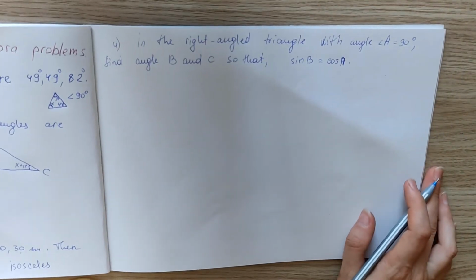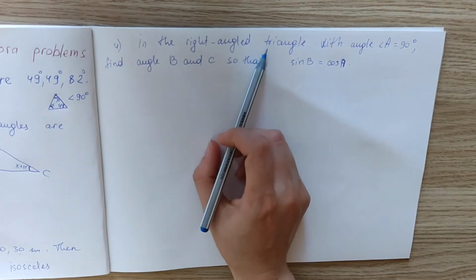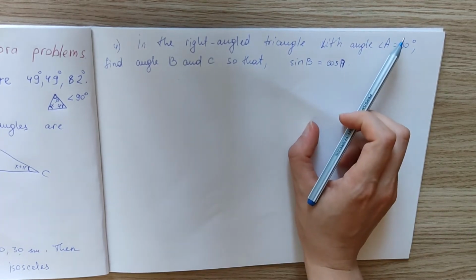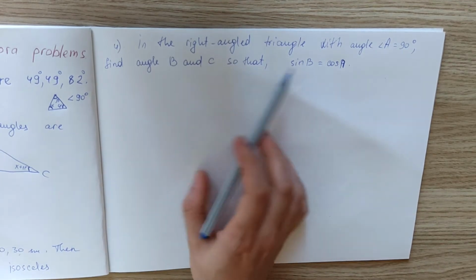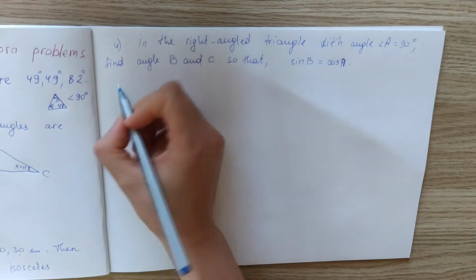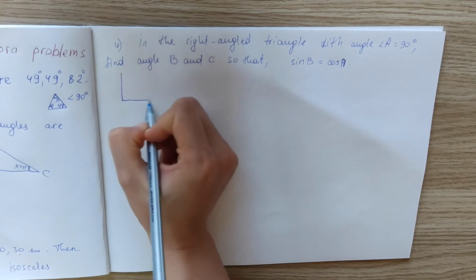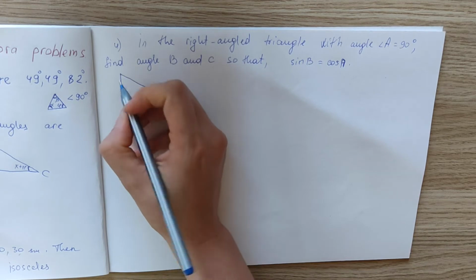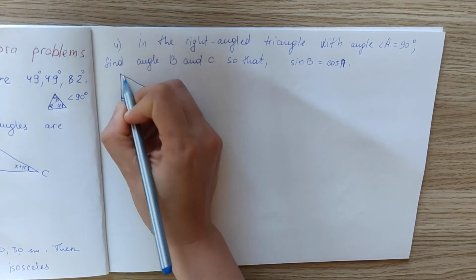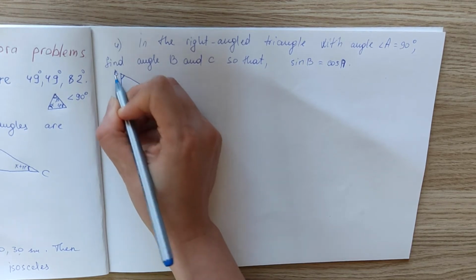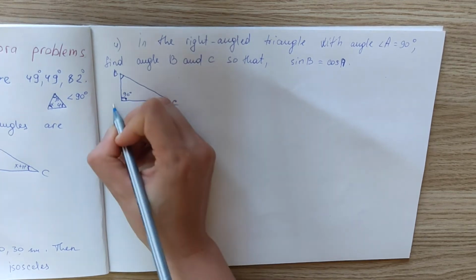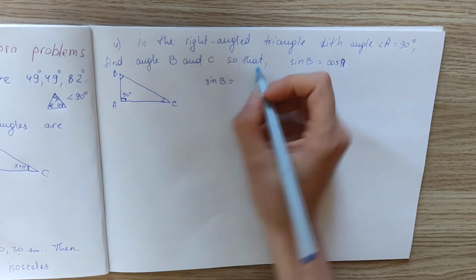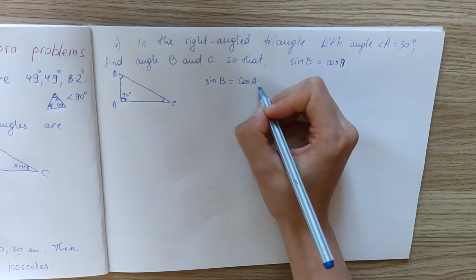And in the right-angled triangle with angle A equal to 90 degrees, find angle B and C so that sine B is equal to cosine A. Let me draw the right-angled triangle, and here it is 90 degrees. So let it be B and C. Sine B should be equal to cosine A.